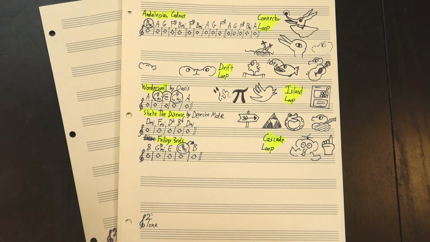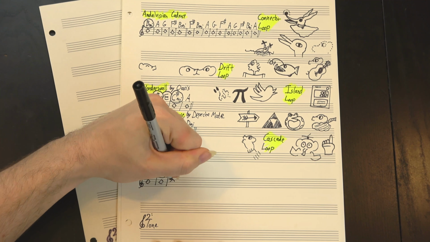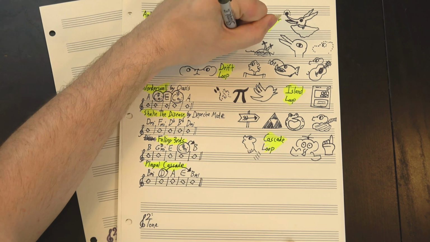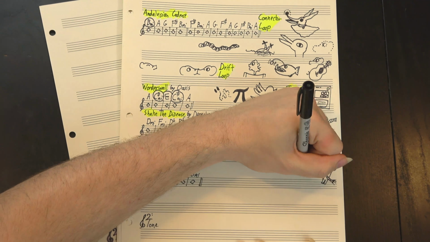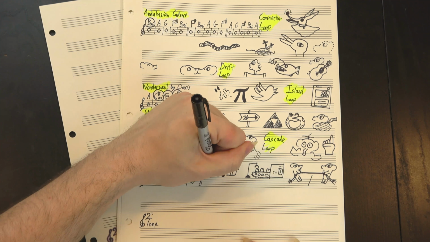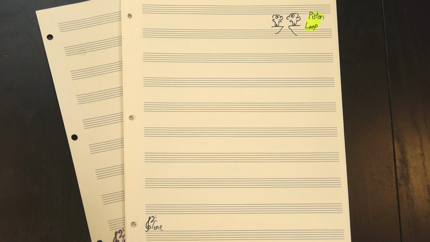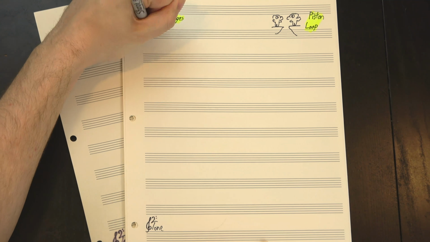Next, we have the cascade loop, where the signpost is right after the destination, like in the plagal cascade. Here you have a long string of connectors that pulls you back to the tonic. The whole thing is like a conveyor belt. As soon as you leave your destination, you're immediately on the way back. And finally, we have the piston loop, where the signpost is directly opposite the destination, like in the doo-wop changes.